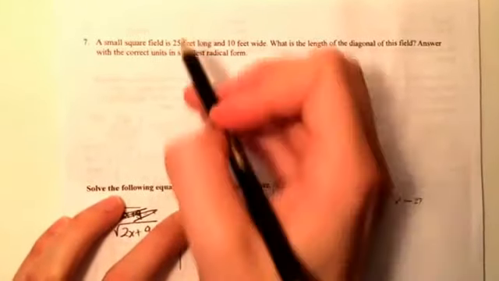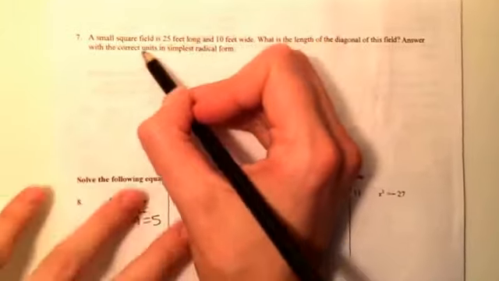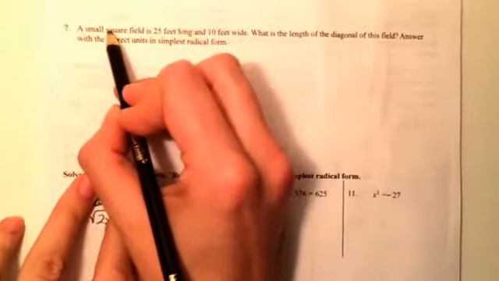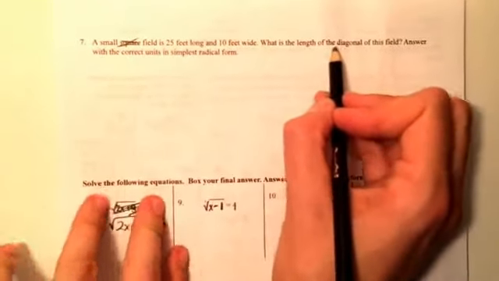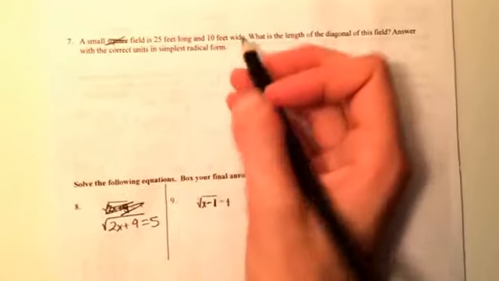This is the back side of the Module 6 practice quiz number 2. Number 7 says, a small square field is 25 feet long and 10 feet wide. So we have a square. That's not a square, rectangle. What is the length of a diagonal of this field? Answer with the correct units in simplest radical form.